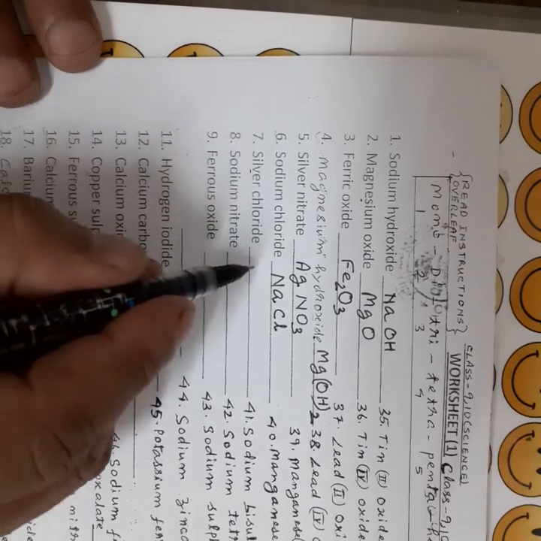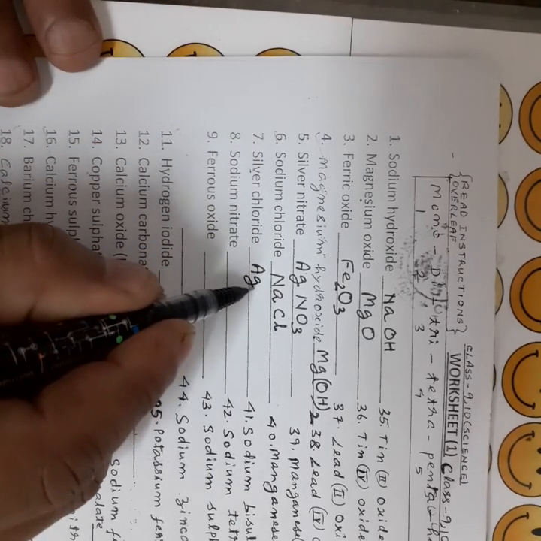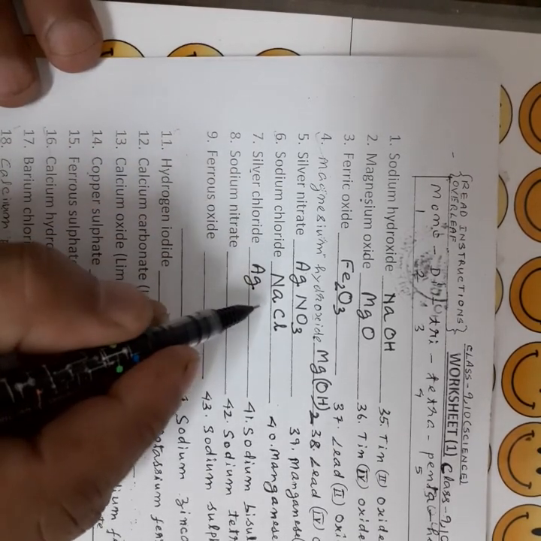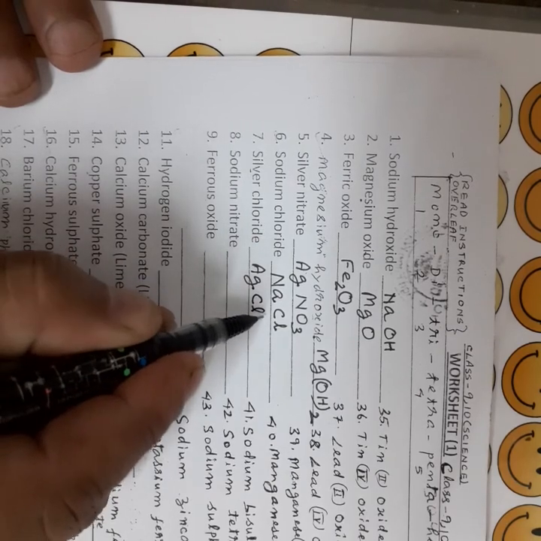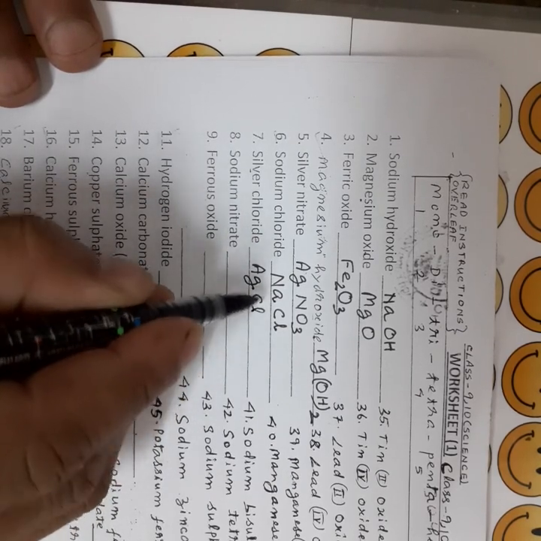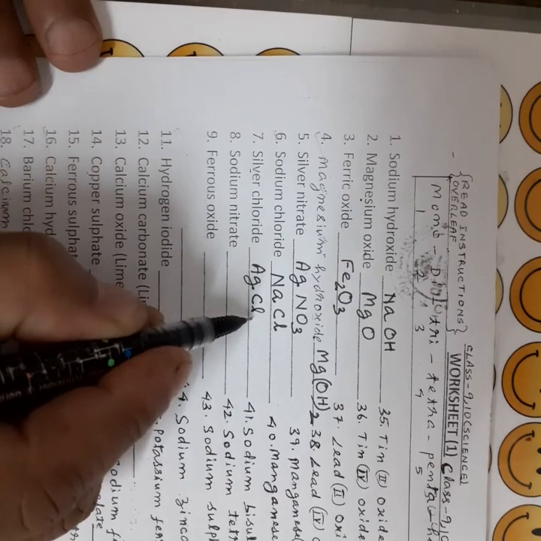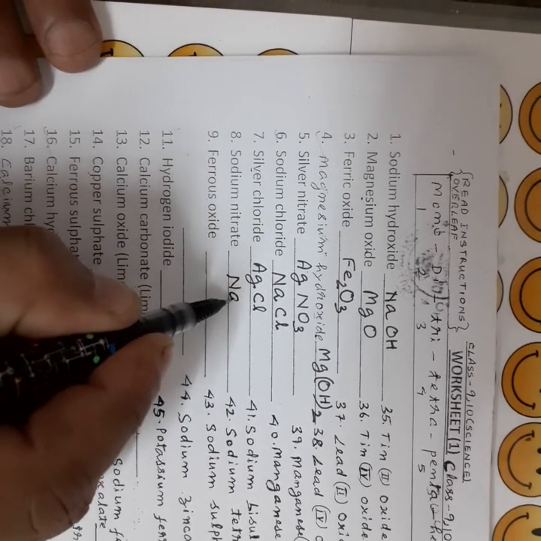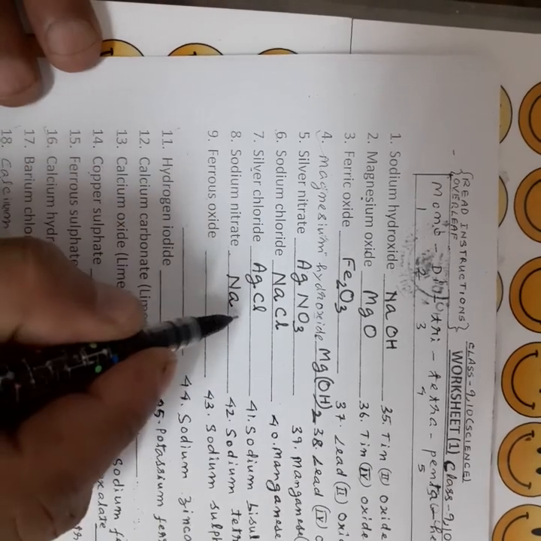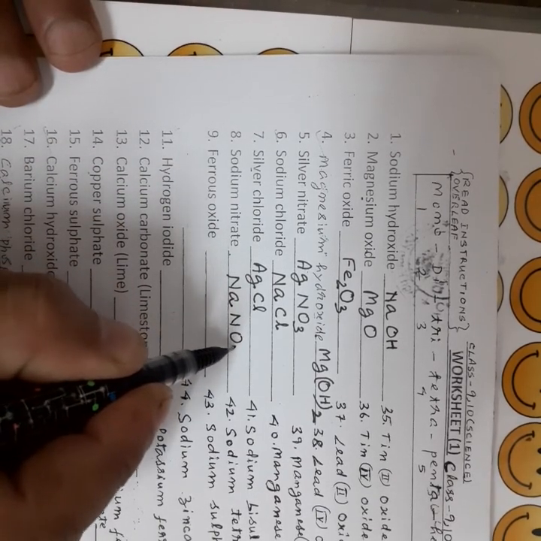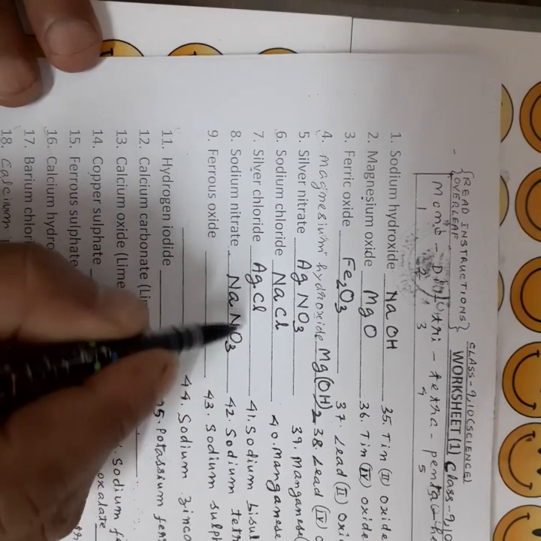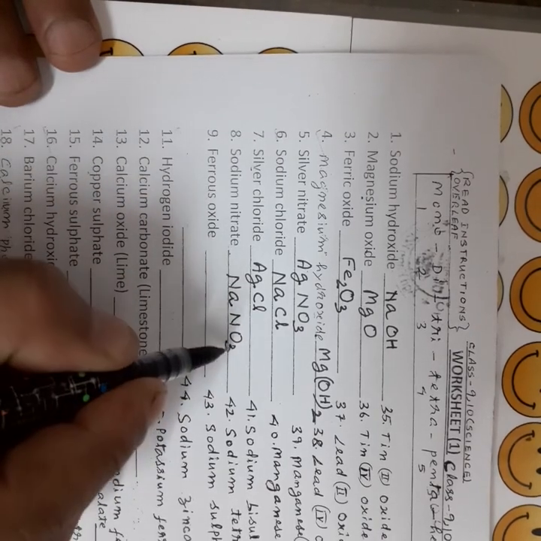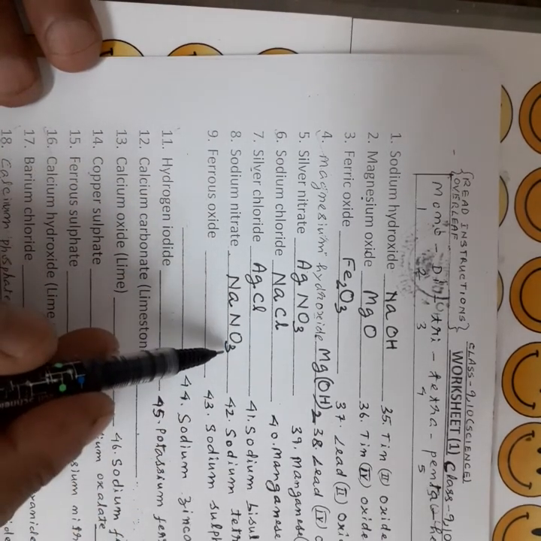Next here, silver ion Ag1+, chloride ion Cl 1-. Again, both valencies 1, so the formula remains the same. Next, sodium ion Na1+, nitrate ion NO3 1-. Both 1, so the formula remains the same, NaNO3.